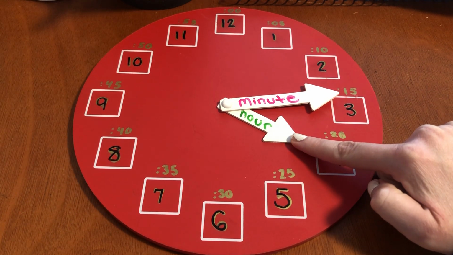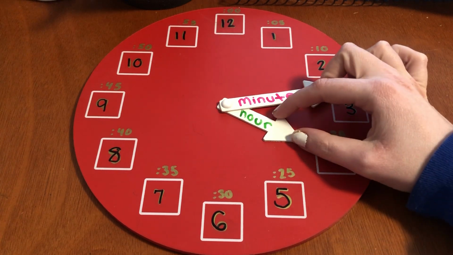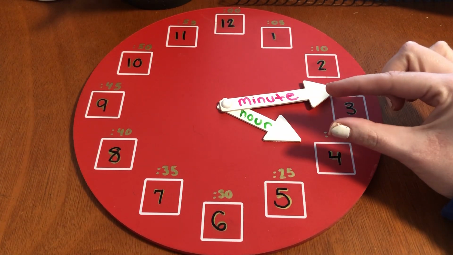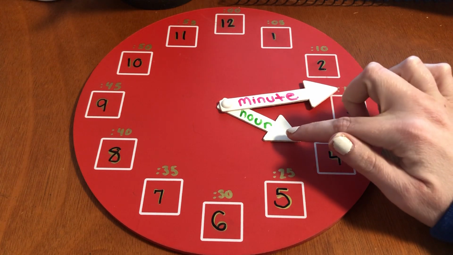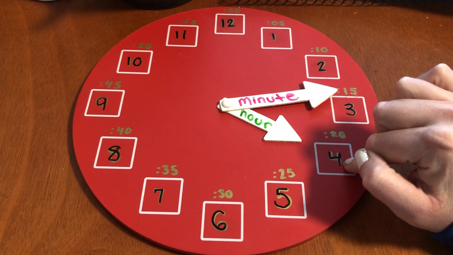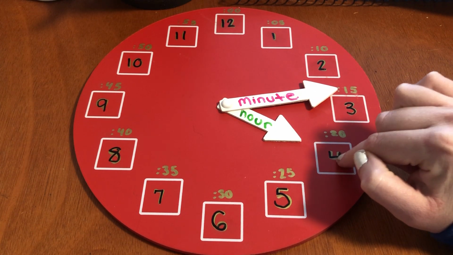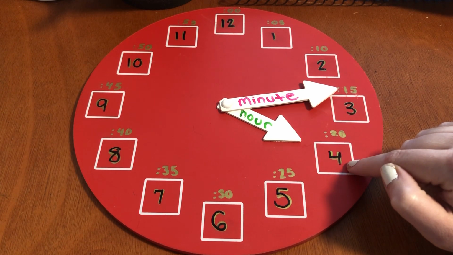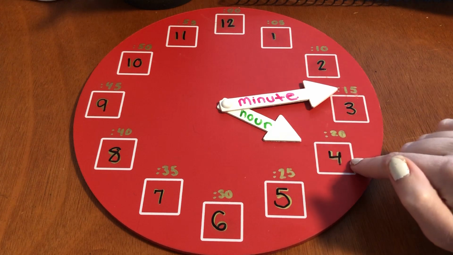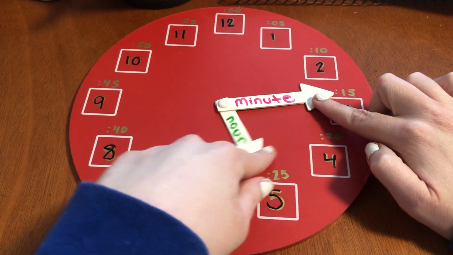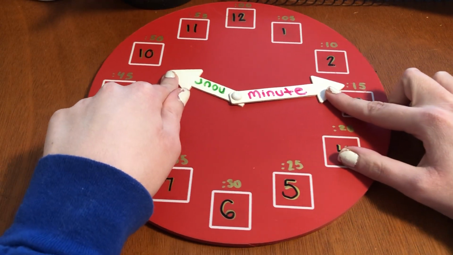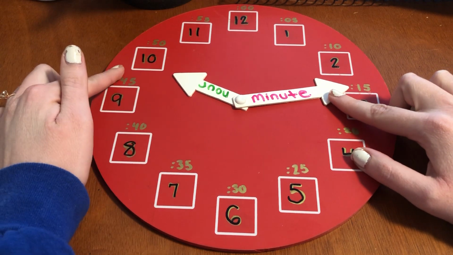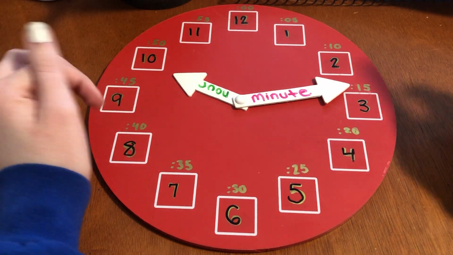The hour hand over here, remember the shorter hand, sometimes the thicker, the wider hand, shows us the hour of what time it is. So if the hour hand is pointing here, it tells us it's 4 o'clock or 4 something. If the hour hand is pointing, let's say, here, that tells us that it is 10 o'clock or 10 something.